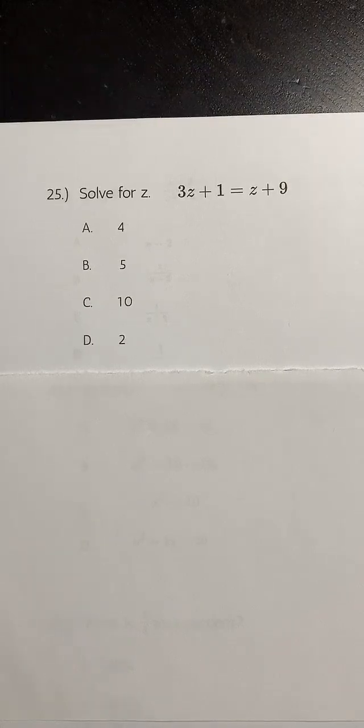Okay, I have some 5s, some 4s, some D's with the 2s. One thing I haven't seen is any C's, but, oh, there it is. As soon as I say it, it pops up. Okay, just need to know the process.